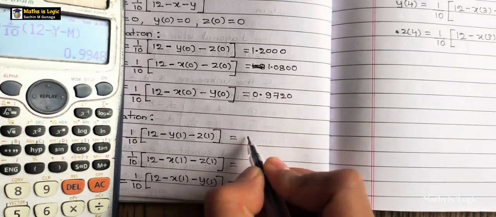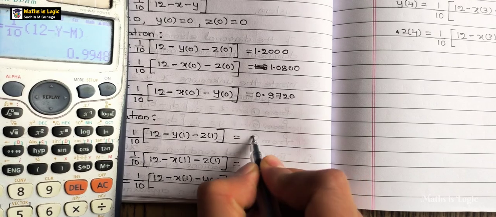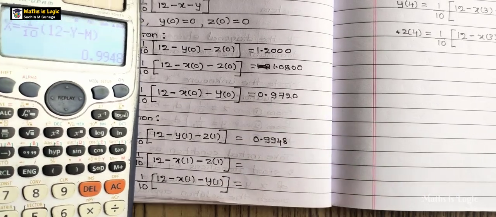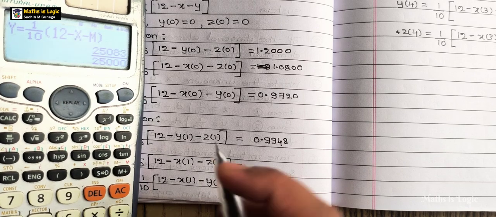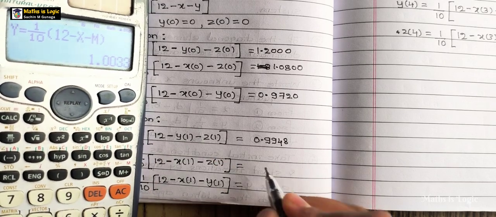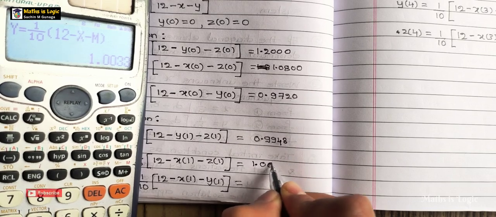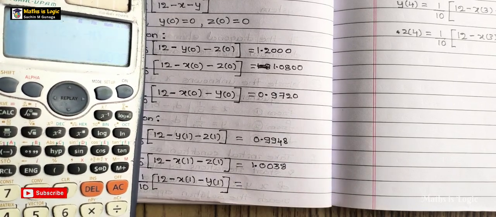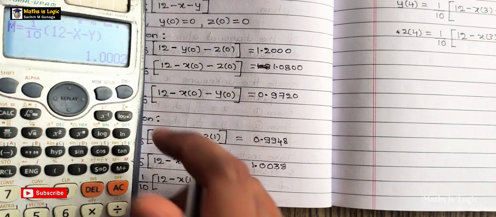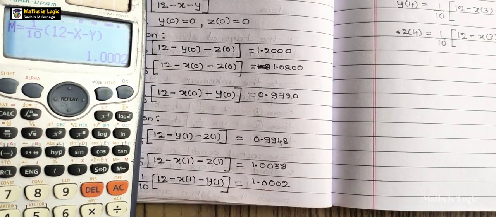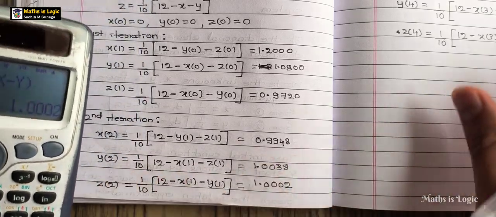So now the first value is 0.9948, correct? Next the second value is this, 1.0038, again next press equal, the third value is 1.0002. So now the second iteration is over.